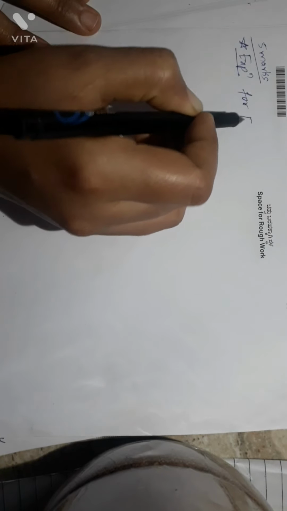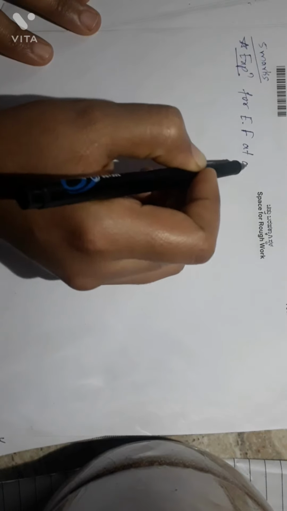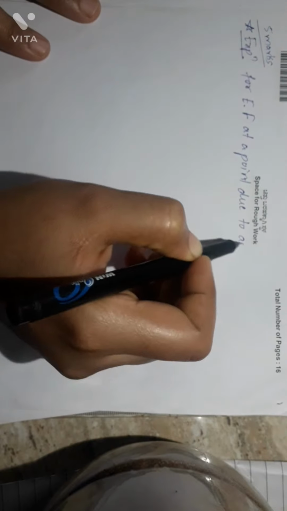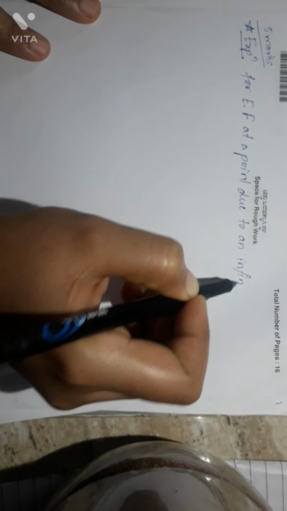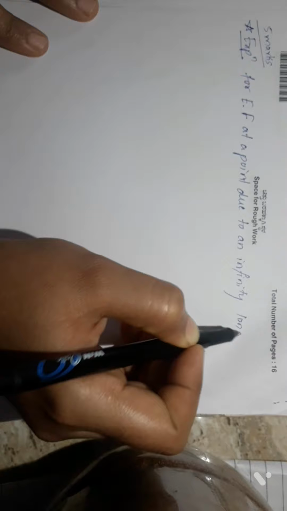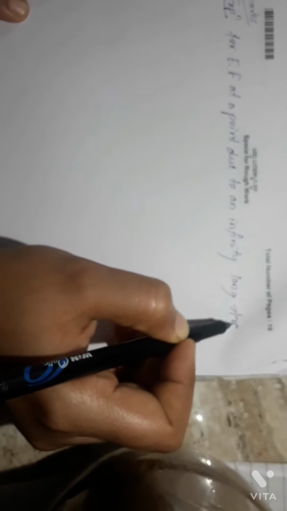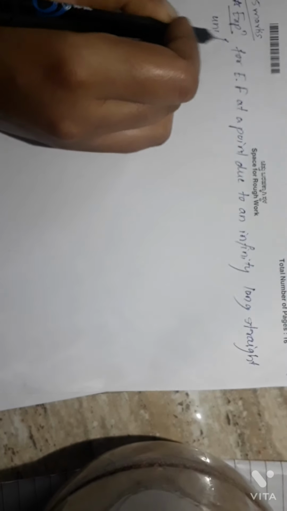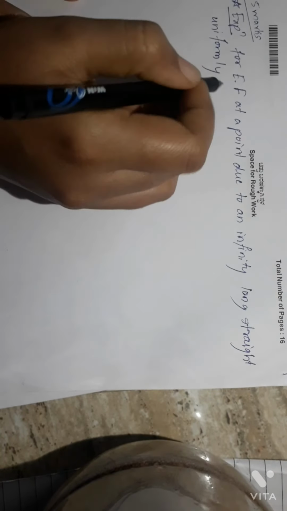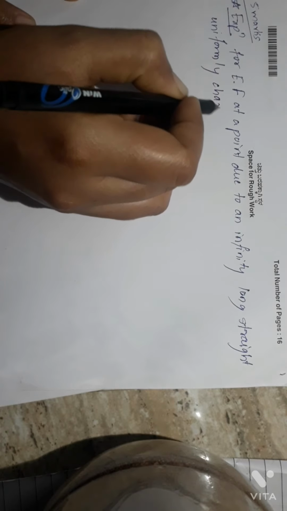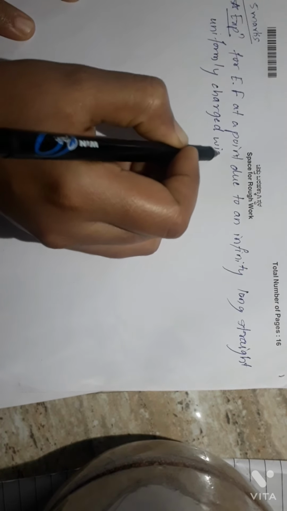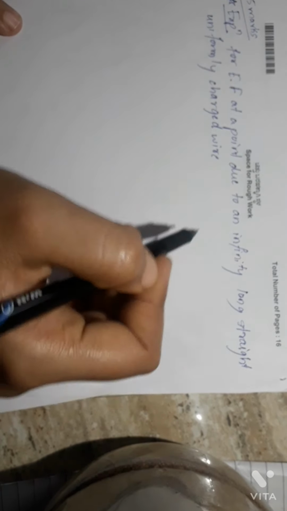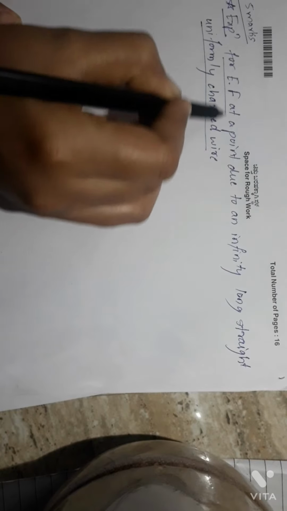Expression for an electric field at a point due to an infinitely long straight uniformly charged wire. Uniformly means the charge is distributed equally everywhere. They will ask: derive an expression for the electric field at a point due to an infinitely long straight uniformly charged wire.